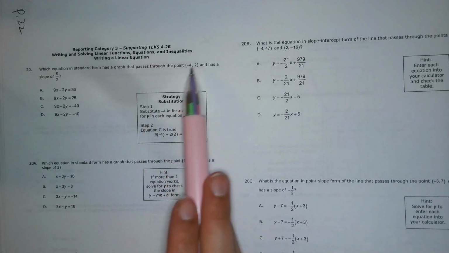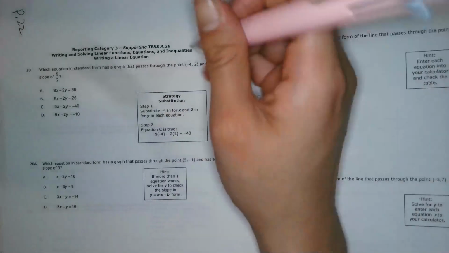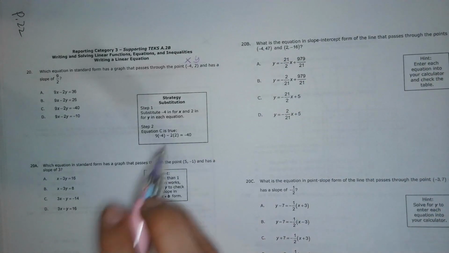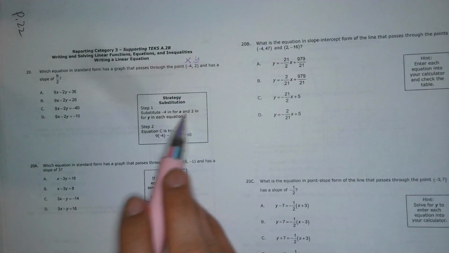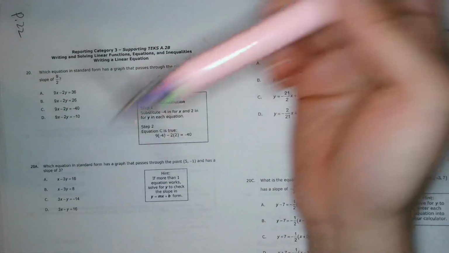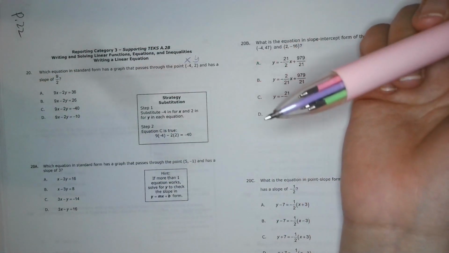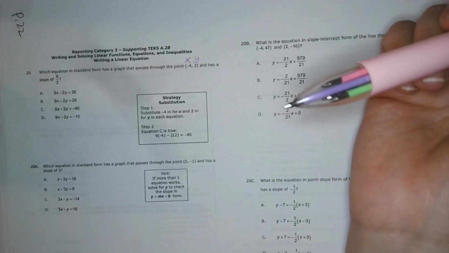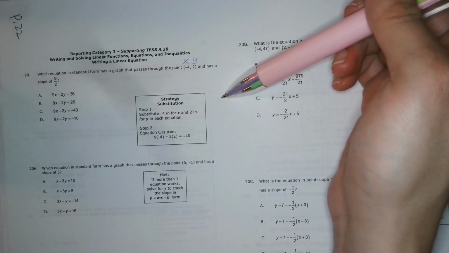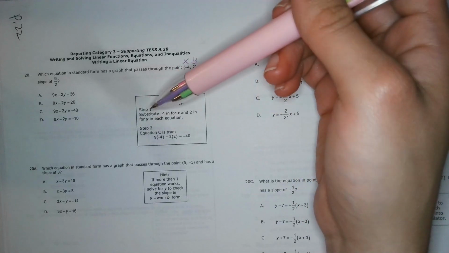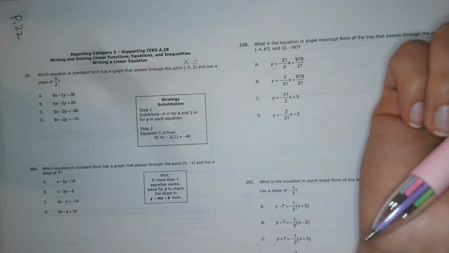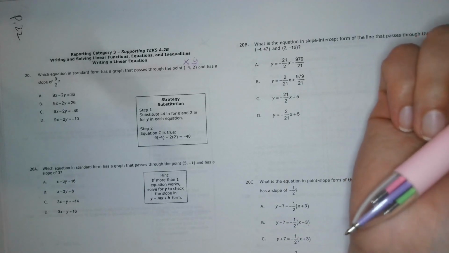Substitution. They gave you two numbers to use. -4 is an x, 2 is a y. And so what we're going to do is substitute -4 for x and 2 for y in each equation. And so maybe if we're lucky, we'll find only one answer. I'm also going to demonstrate the long way, because sometimes STAAR likes to trick y'all and have two answers work with this strategy. And if you have multiple correct answers using one strategy, then you have to use a different strategy to find the true answer. So let's go ahead and get started.